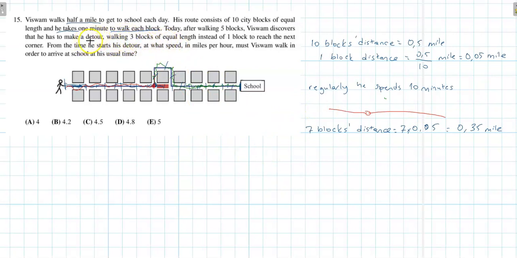Okay, let's continue. From the time he starts his detour, at what speed in miles per hour must Wiswan walk in order to arrive at school at the usual time? So he spends 10 minutes in total. This means for each block, he spends 1 minute, 1, 2, 3, 4, 5. 5 minutes spent, and then there are 5 minutes remaining.